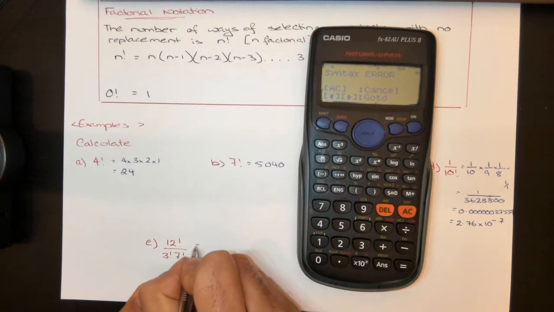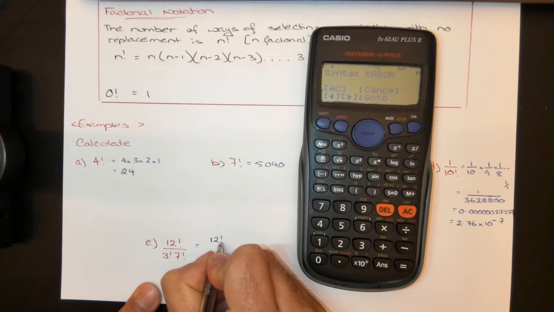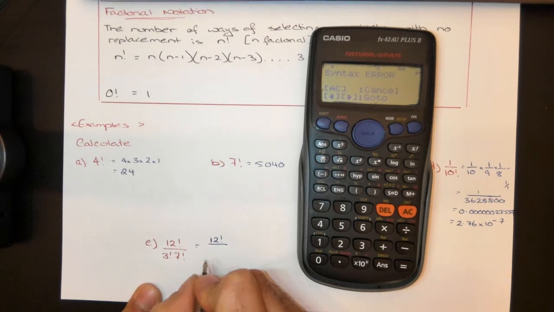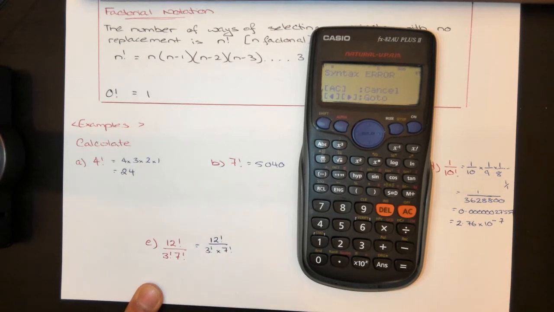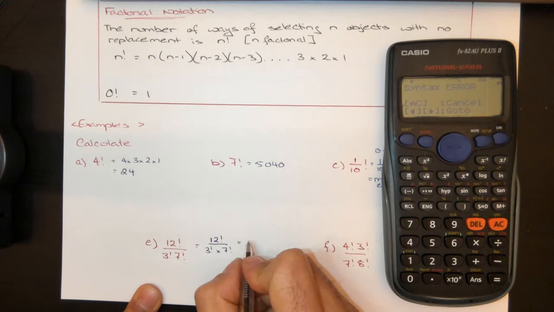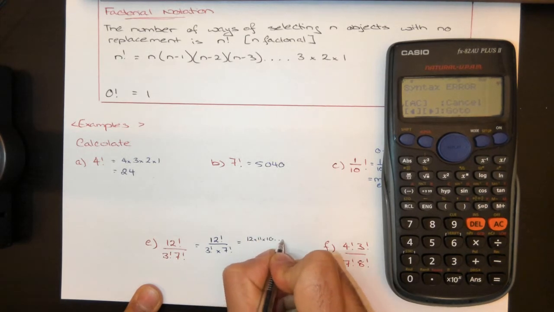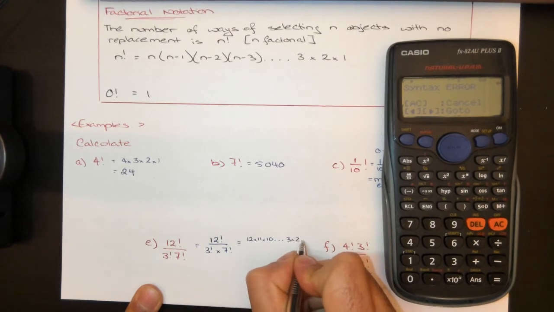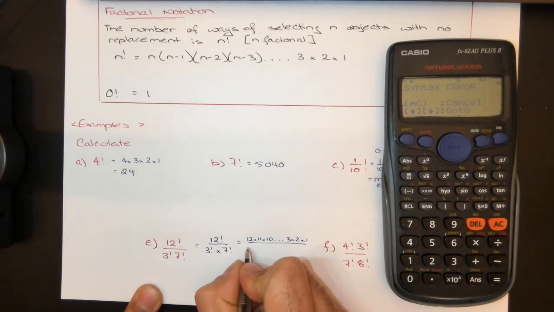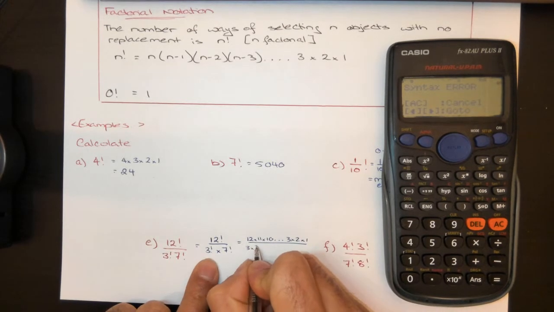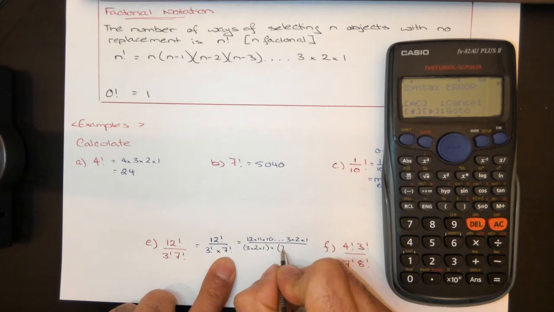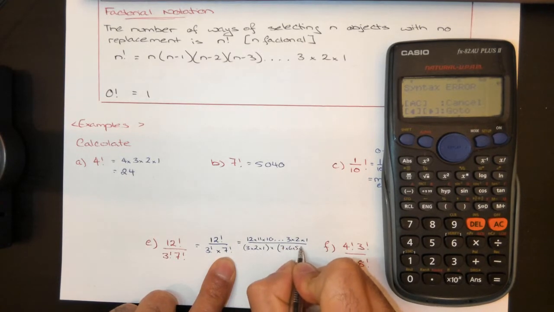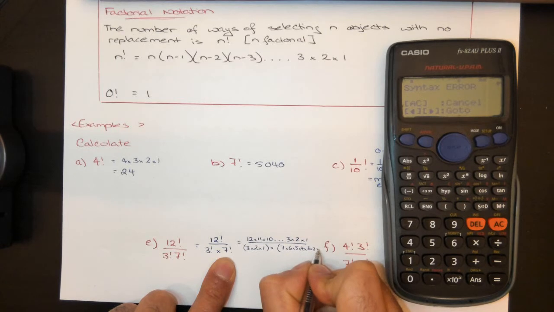Algebraically, what we understand it to be is 12 factorial divided by 3 factorial times 7 factorial. If I was to write it out, so 12, 11, 10, all the way to 3, 2, 1, all over the factorial of 3 times 2 times 1, multiplied by 7 times 6 times 5 times 4 times 3 times 2 times 1.